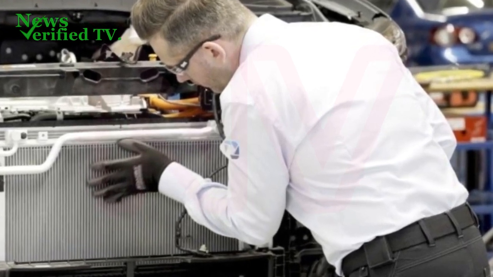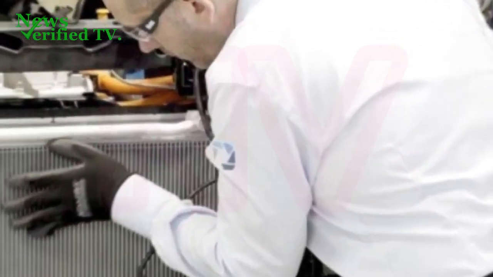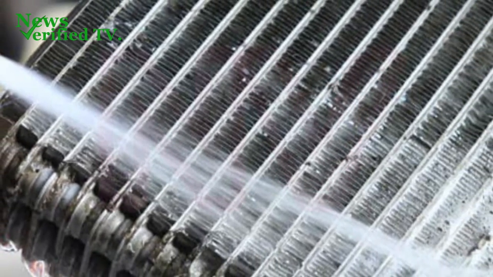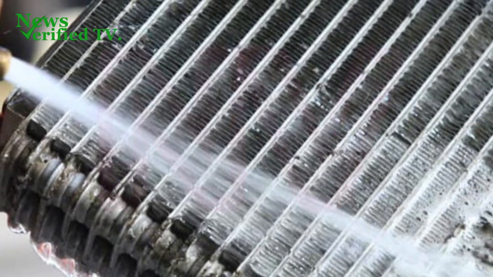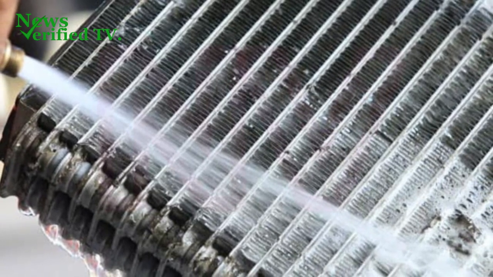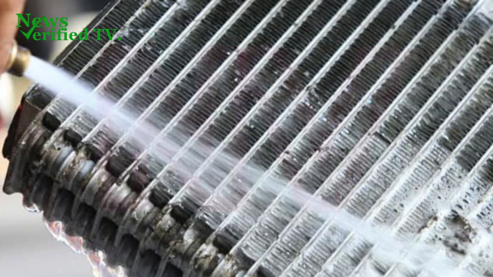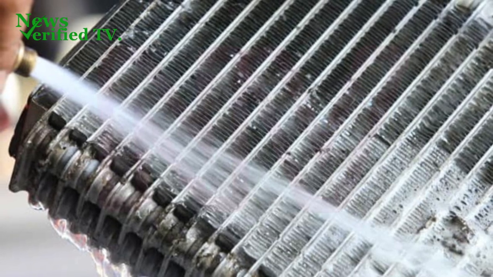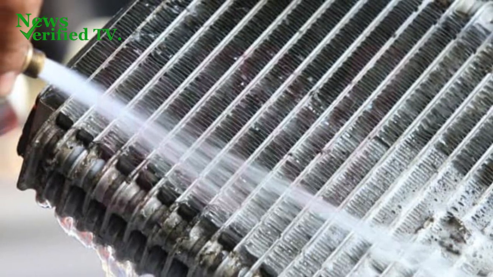system in optimal condition. So why is it wrong to use water to flush the AC condenser? This is the important part I want to talk about. These days, when you feel that your car is not cooling well, you take your car to a car wash for them to use a pressure pump to flush your condenser. Now let me tell you why it is very, very wrong to do that.